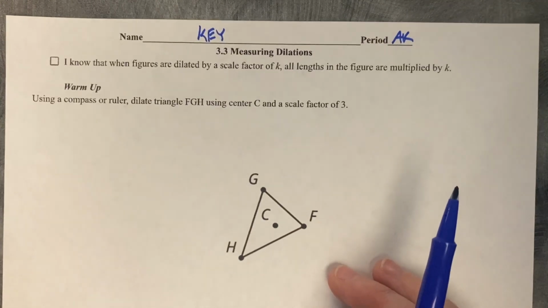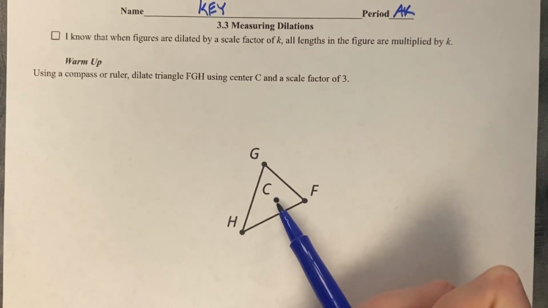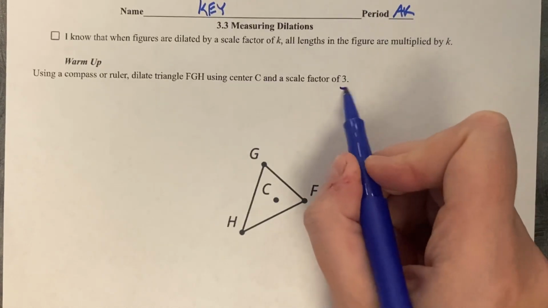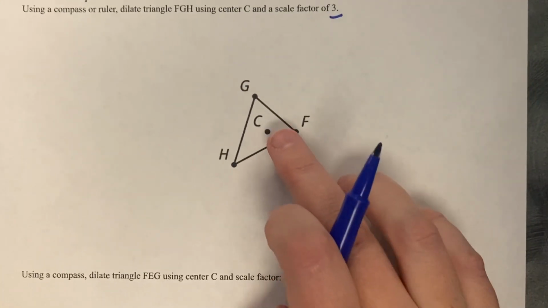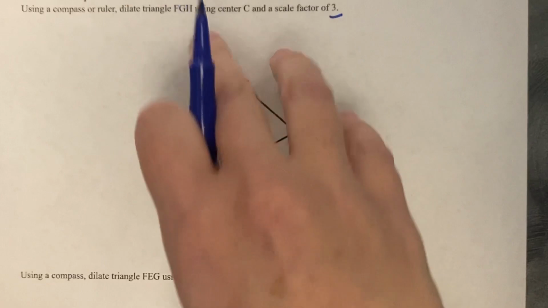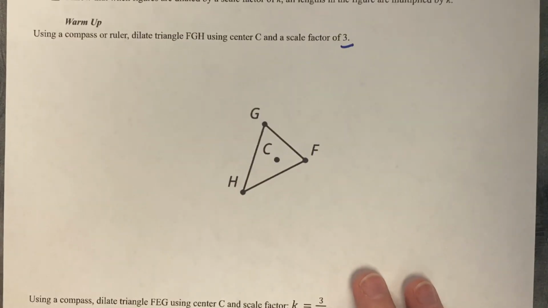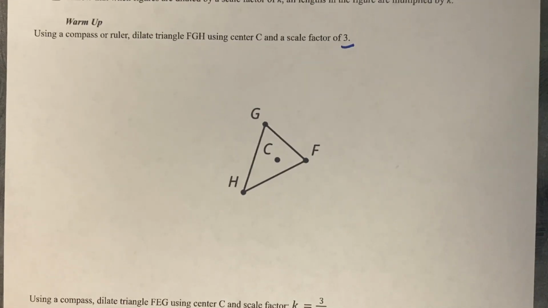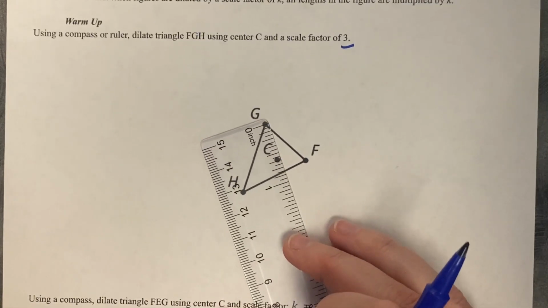It says using a compass or ruler, dilate triangle FGH using center C and a scale factor of 3. So if you visualize it, we're trying to scale this figure from C. So it's going to grow from that center out 3 times. I do think that using your compass is the most efficient way to do it. You could use a ruler depending on how good you are at using your ruler to measure.